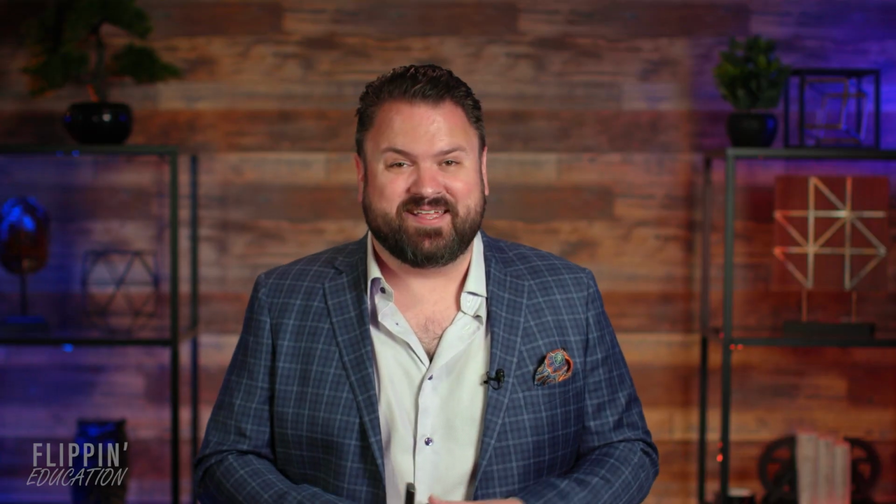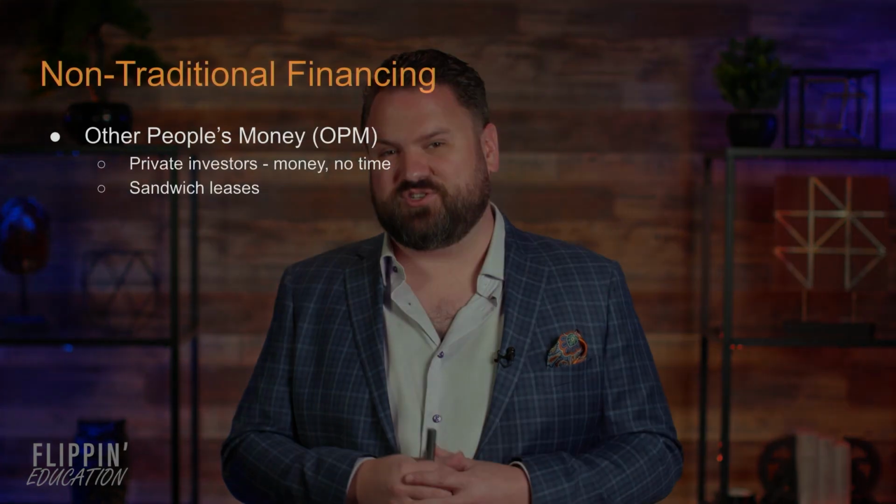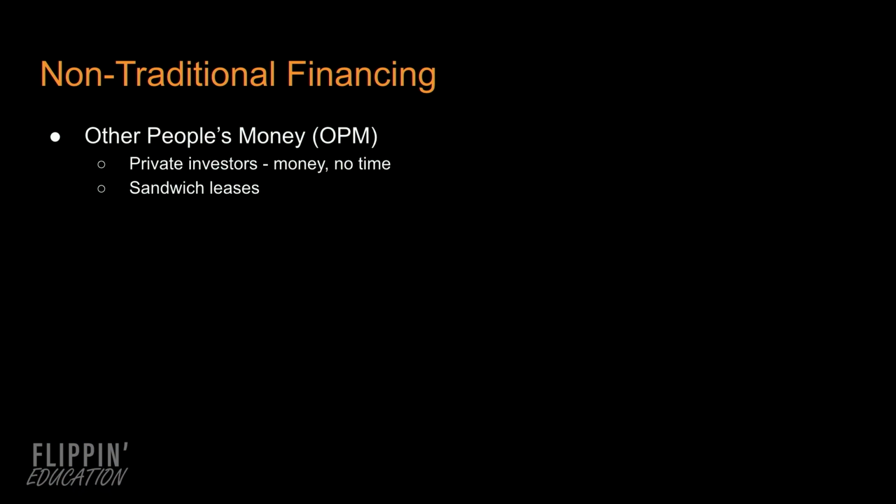Another way to use other people's money is by doing a strategy called sandwich leases. This is where instead of purchasing a property, you go lease the property. Let the owner of the property continue to make their payments. You lease the property for a low amount of money, turn around, put it on the market, and lease it to the person who's going to live in the house. And you make the difference in that sandwich lease.